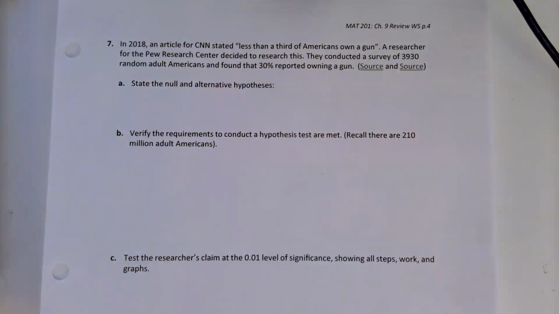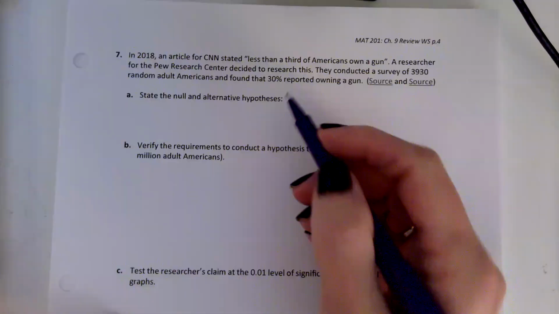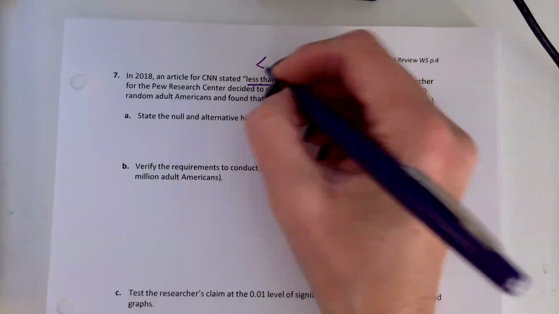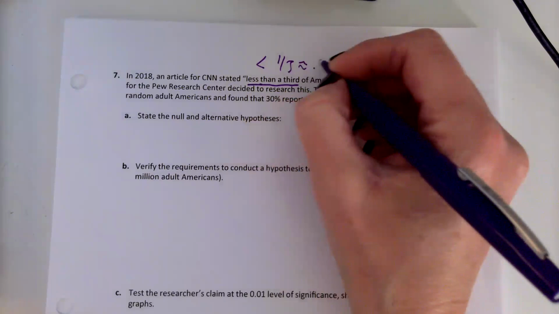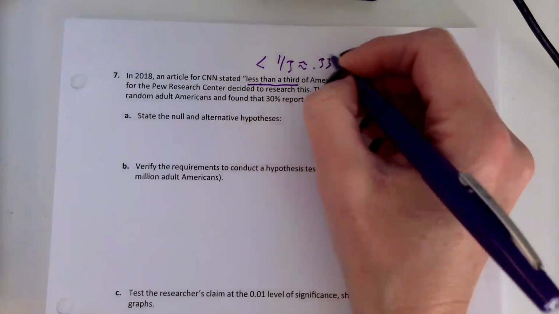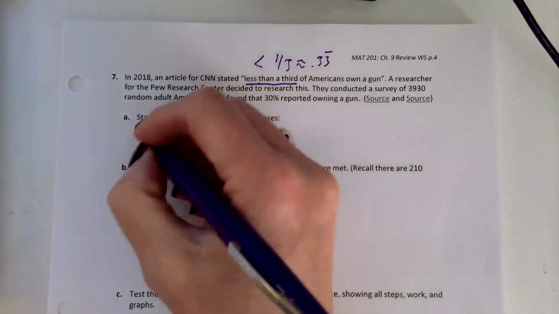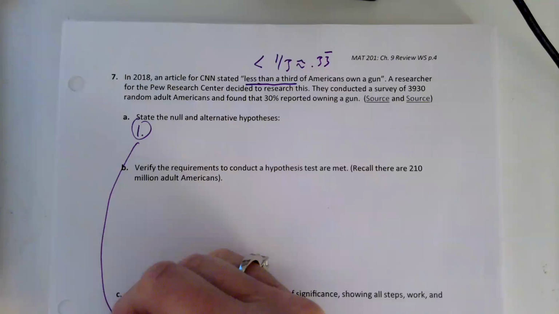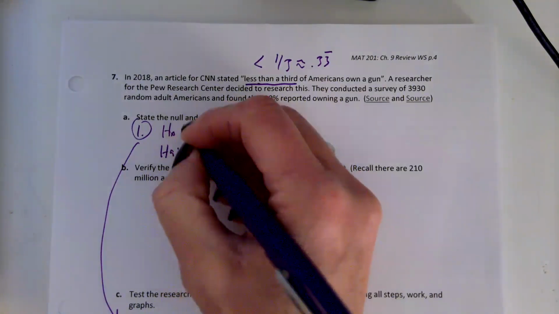Okay, so it says state the null and alternative hypotheses. So let's kind of go through this. Less than a third is a couple things. It's less than, and a third is 1/3, and that is equivalent to 0.33 repeating. So the less than means it's our step 1 here that we don't have to redo down here again, but it's our H0 and HA.